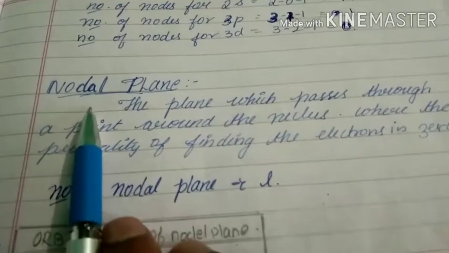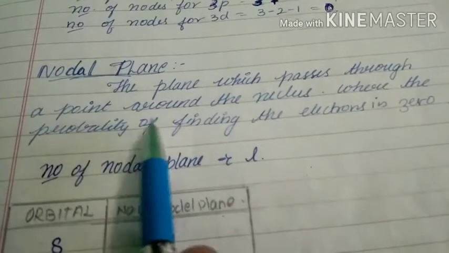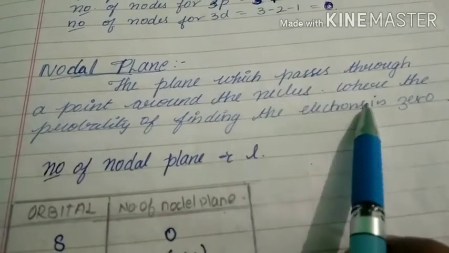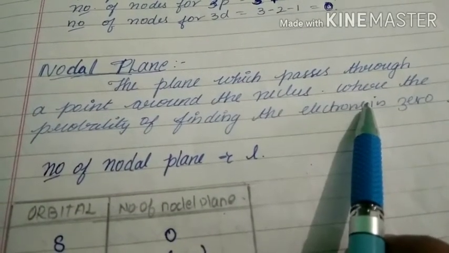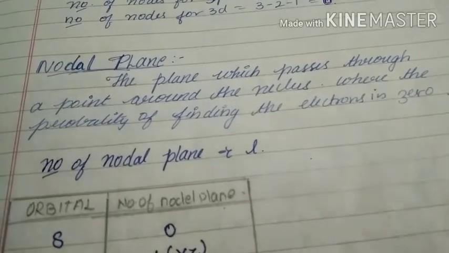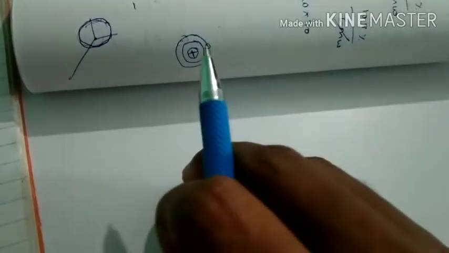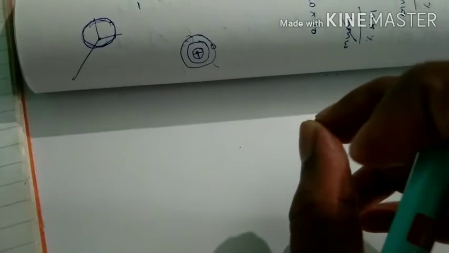Next, nodal plane. A nodal plane means the plane which passes through a point around the nucleus where the probability of finding the electron is 0. Suppose we pass a plane through the atom at a particular place, and if we cannot find the electron, then that plane is called a nodal plane.